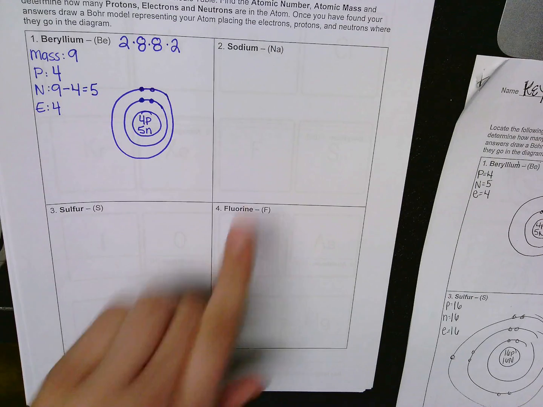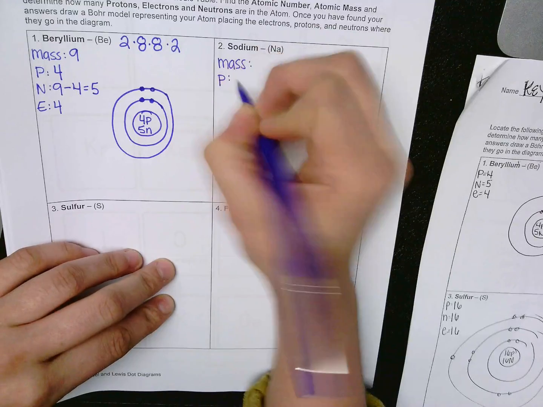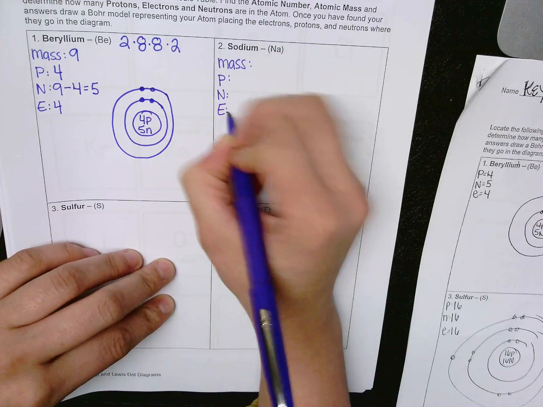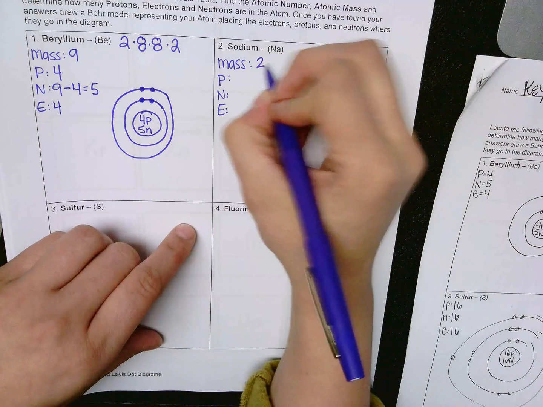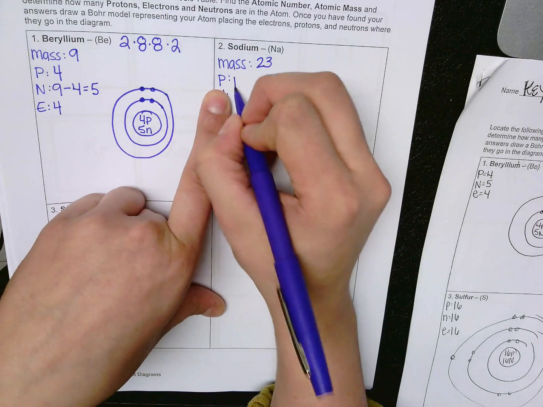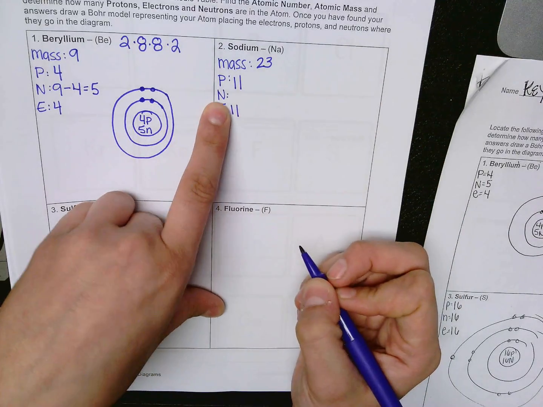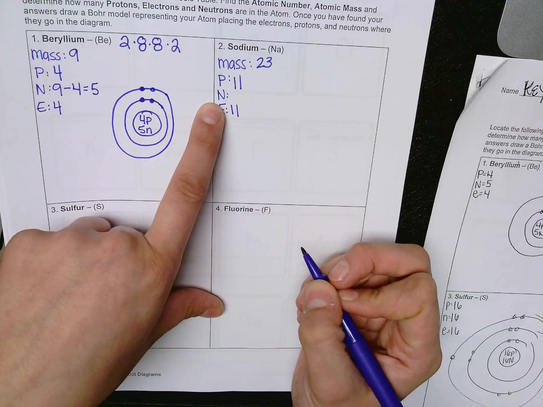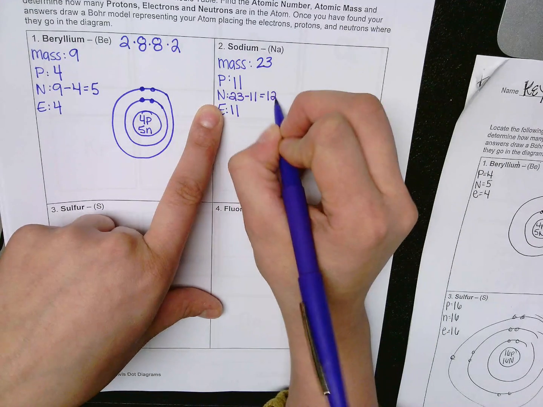Okay? Let's move on to sodium. First thing that we should do is go ahead and write mass, protons, neutrons, and electrons. When you guys look at the periodic table of elements, what is the mass of sodium, or Na? Yes, it's 22.99, so we're going to round that to 23. What is the number of protons, or the atomic number? 11. What is the number of electrons then? 11, because we're assuming all atoms are neutral. How many neutrons do we have then? 12. We get that because we take the atomic mass 23 minus 11, and we get 12.